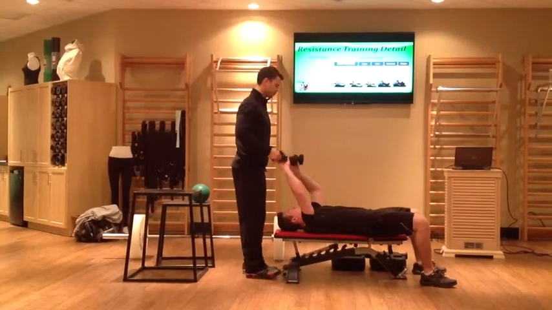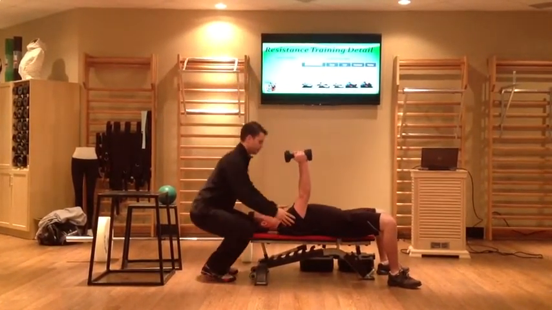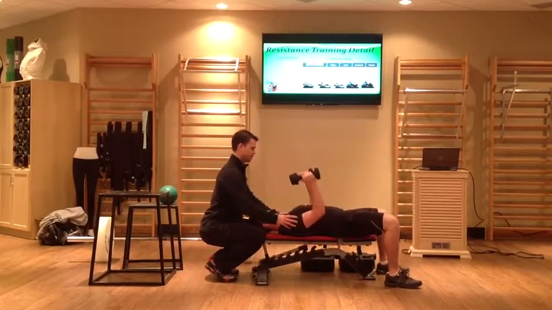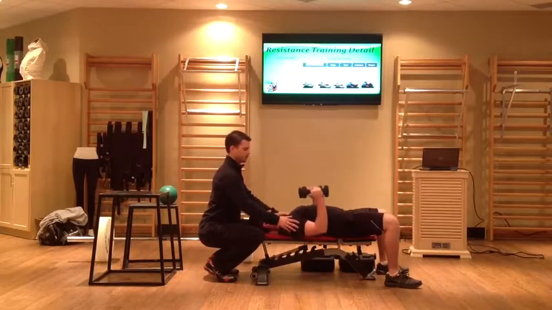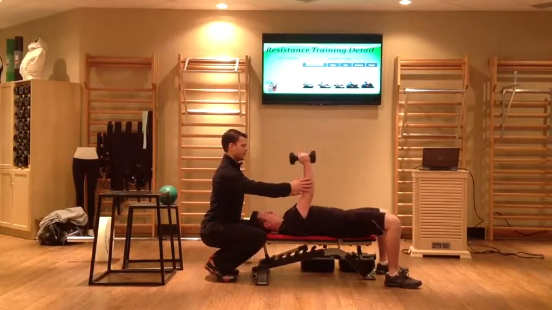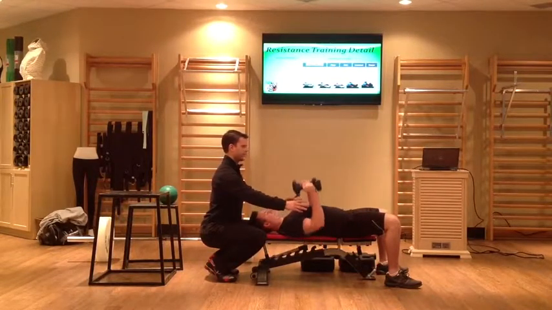And our dumbbells. Alright, so chest is set, right? Shoulders pulled down. So he's going to come right down. Yeah, feet flat on the floor, hips on the bench. Right down, press straight up.